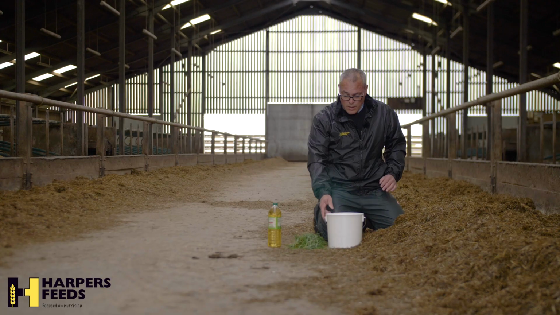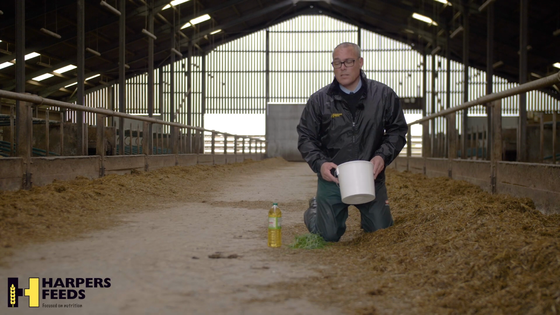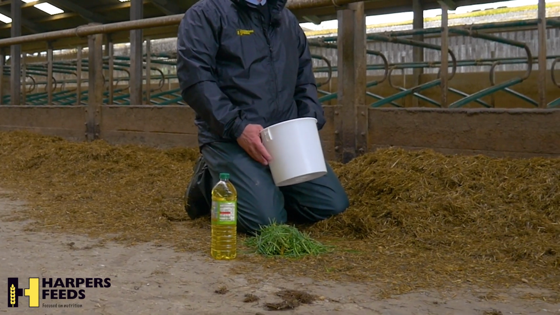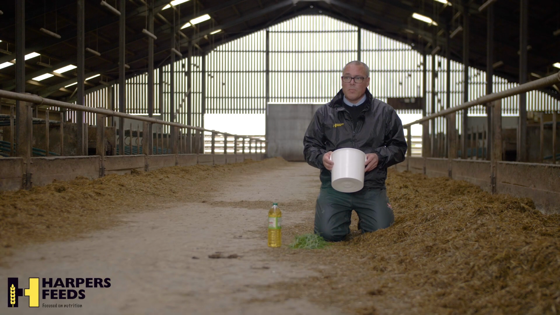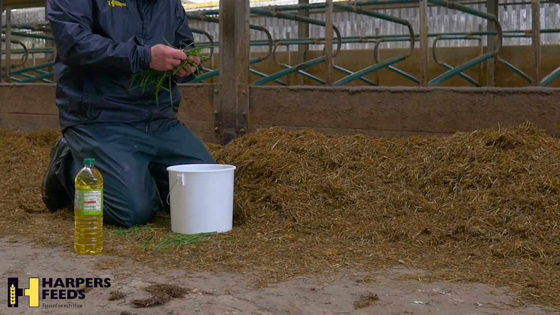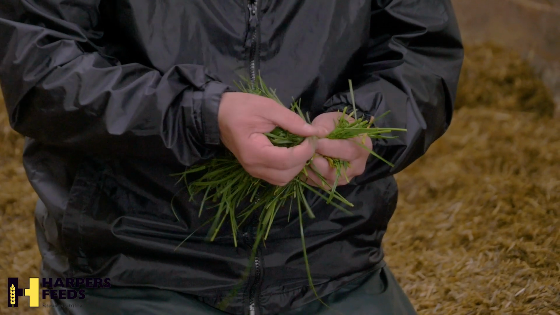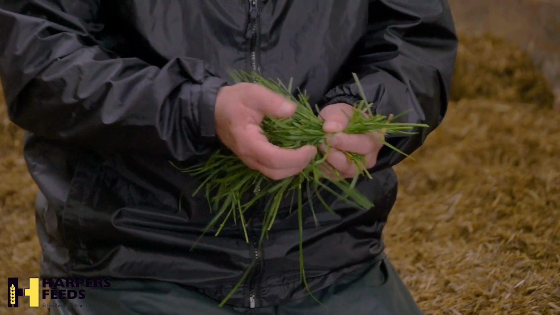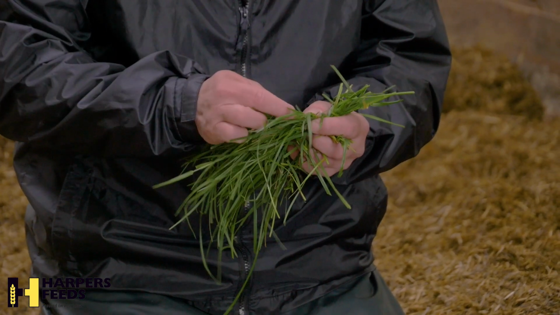Okay, so what I wanted to demonstrate is when we talk about high oil diets, we see particularly in spring-summer grazing that all the forages, particularly the grasses, are very, very high in oil content, and you can see that from the richness of the colour of the grass, and it's got that beautiful sheen.